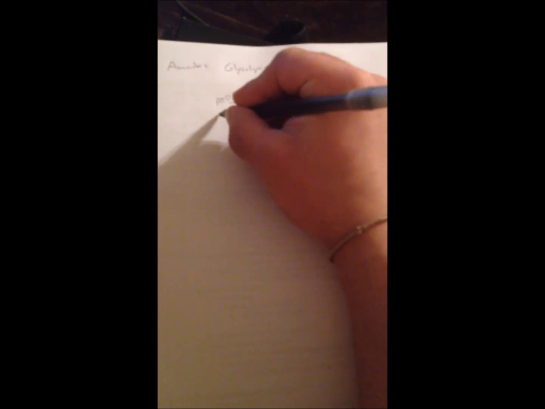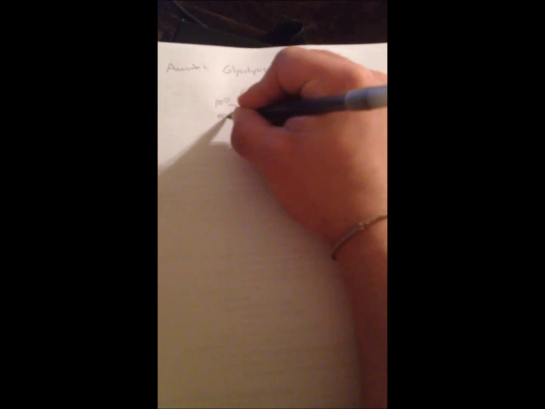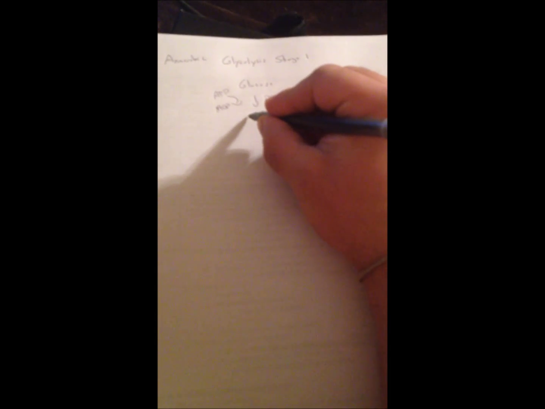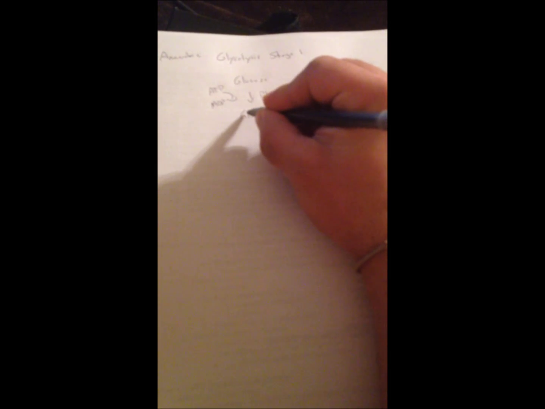Which will be brought through by bringing in an ATP here, which will lead to your G6P, glucose 6-phosphate.